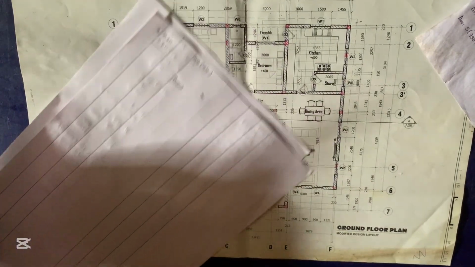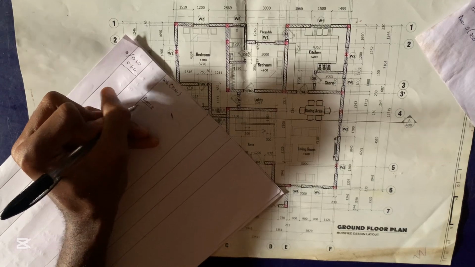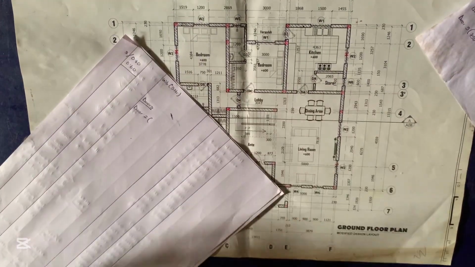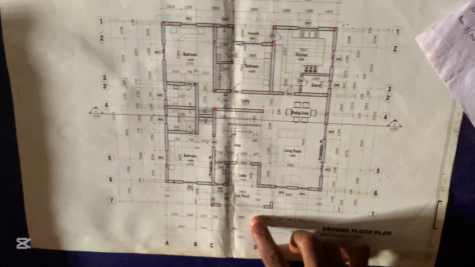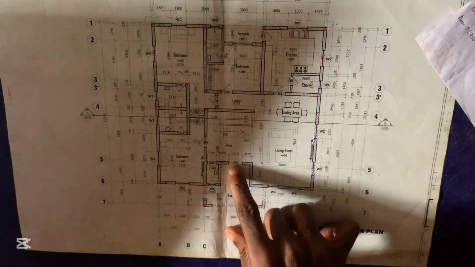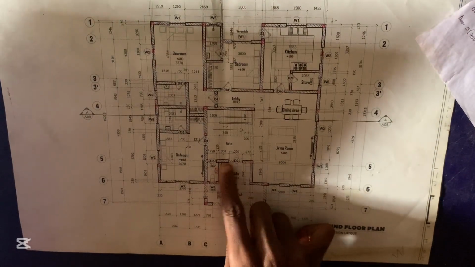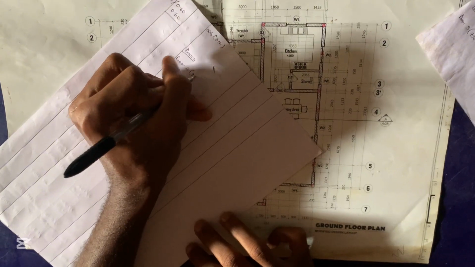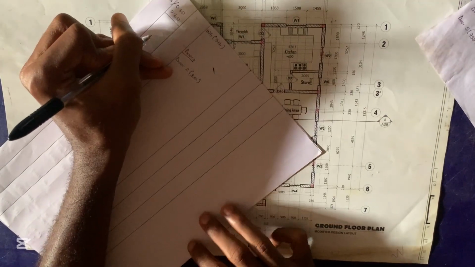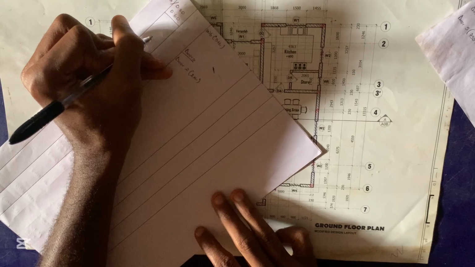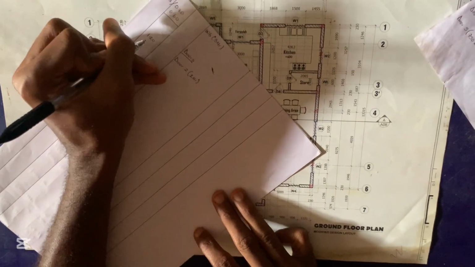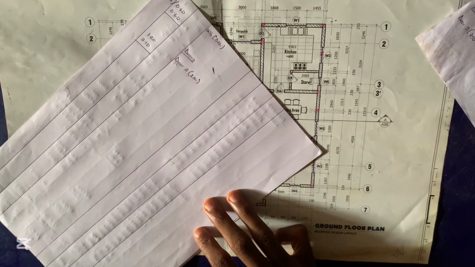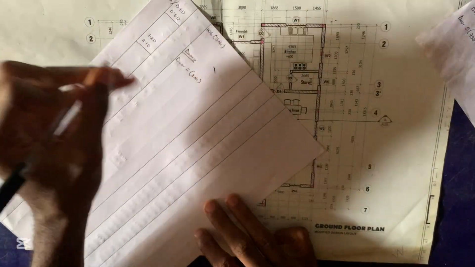So the first door now is door 2. And our schedule said that there is 1 in number. So you can see this is the only door 2 we have, and it is inside the what? 230 mm block wall. So now what? Deduct it. And the size is 1200 by 2100. So 1.20 by 2.10. And then we close. So the next one we're going to be looking at is what? Door 3.